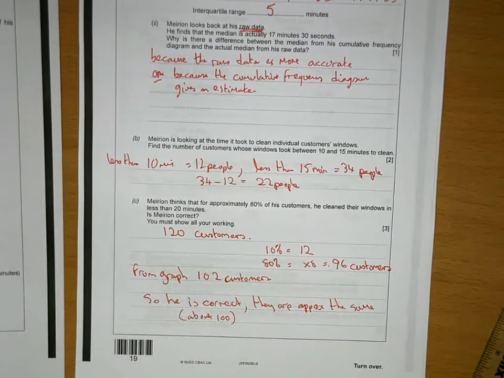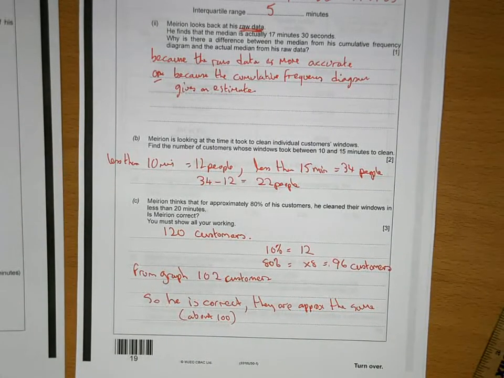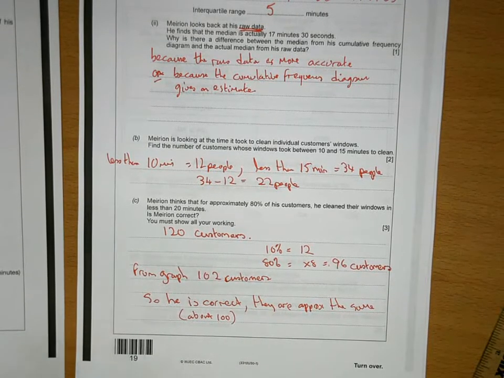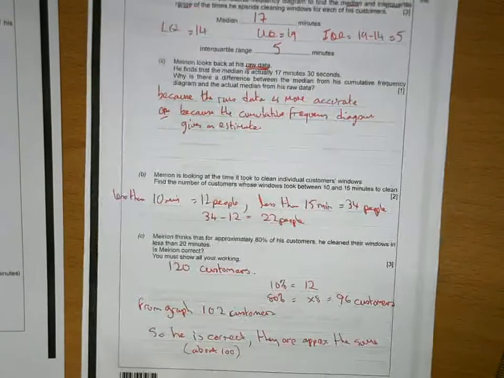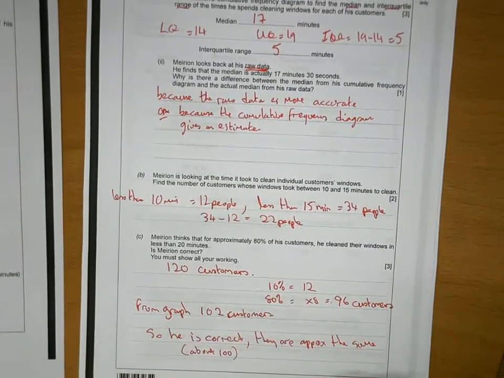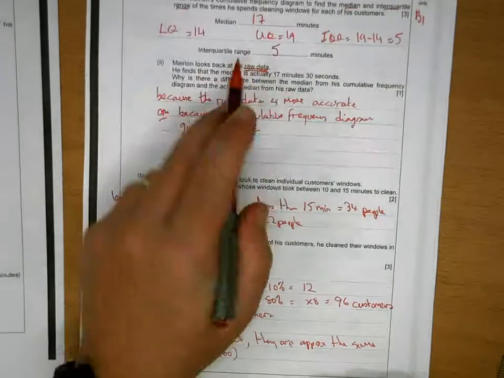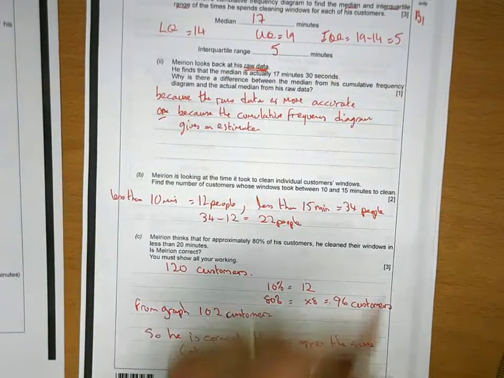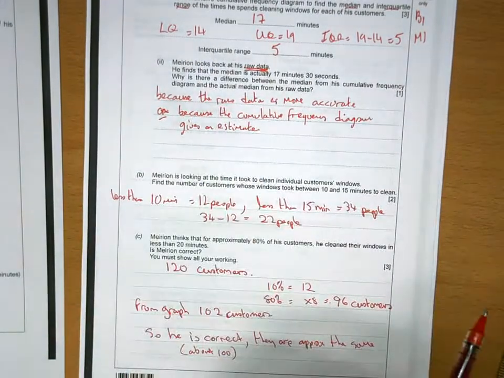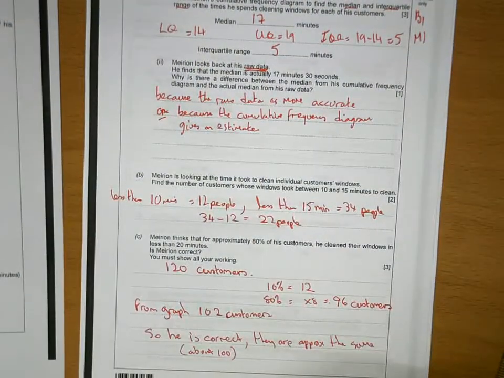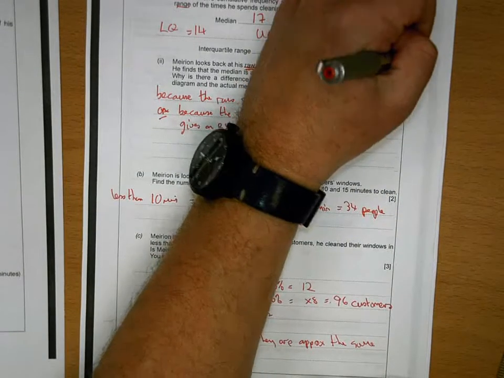Okay, marks for that cumulative frequency question, which hopefully you're quite happy with, because they tend to carry a lot of marks and don't take long to revise. So part A, 1 mark for the median, 17. A method mark for finding the upper quartiles and lower quartiles and taking them away, and an answer mark.